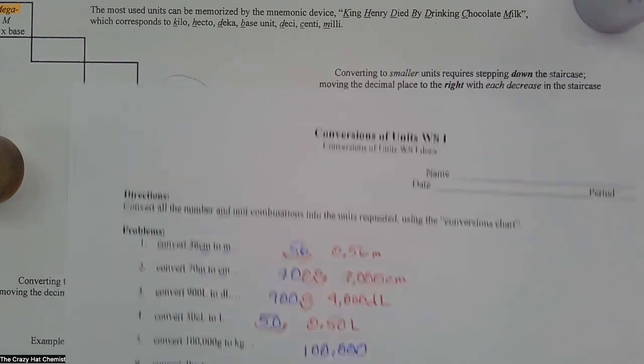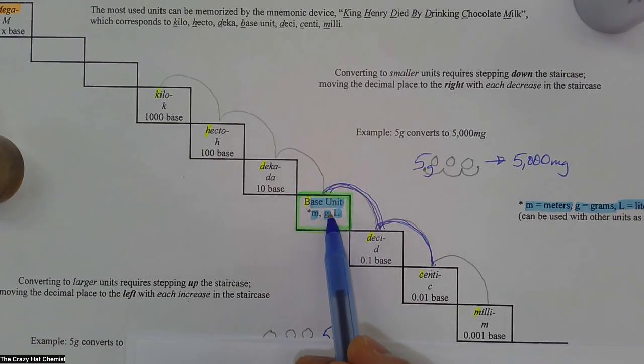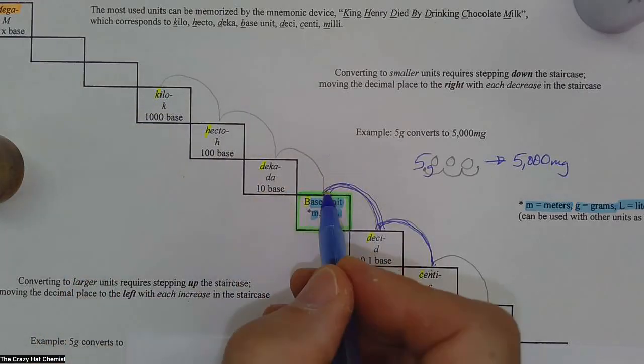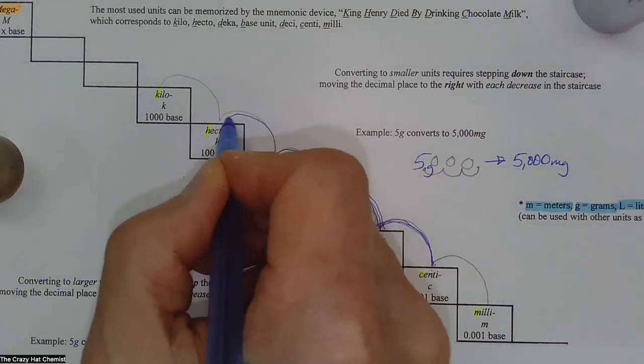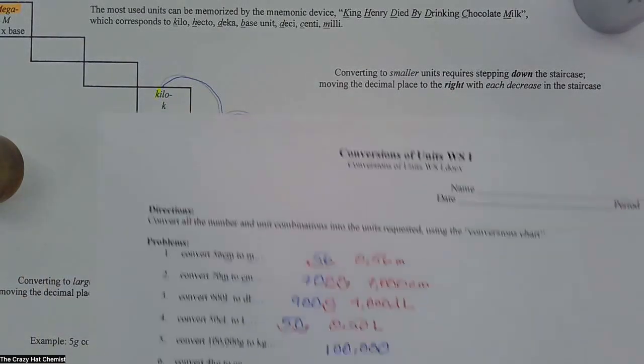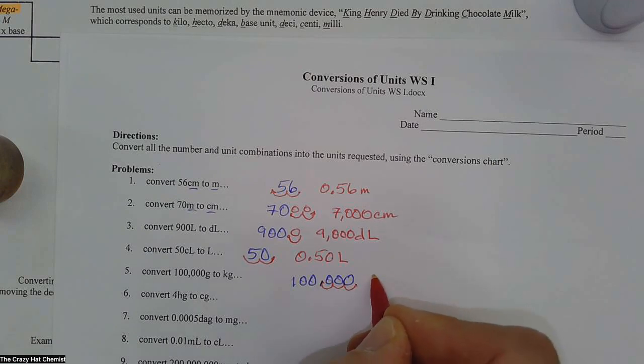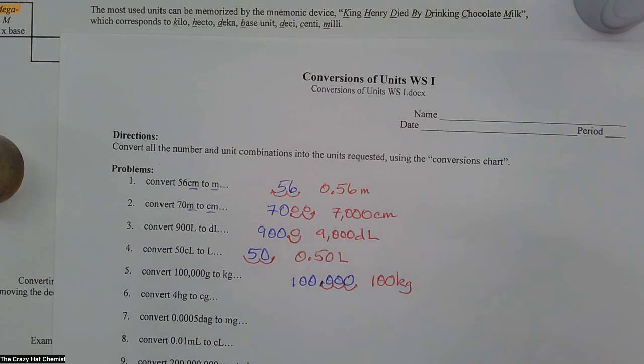100,000 grams to kilograms. There's grams, there's kilograms. So I'm going to take my number where my decimal is and move it 1, 2, 3 places to the left. There's my new decimal. I will now have 100 kilograms as my answer.